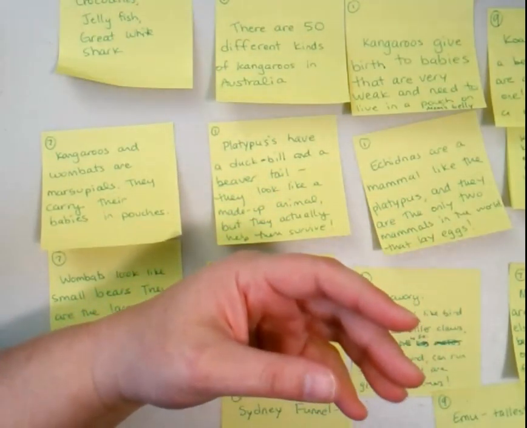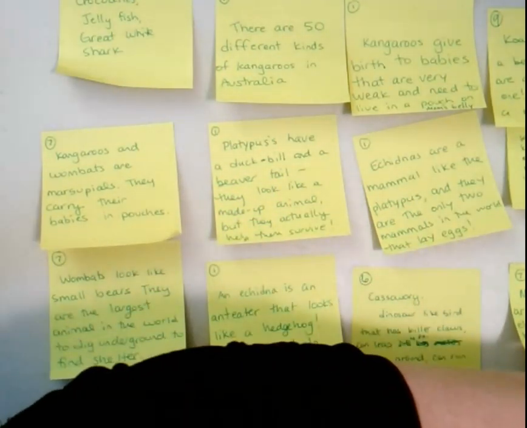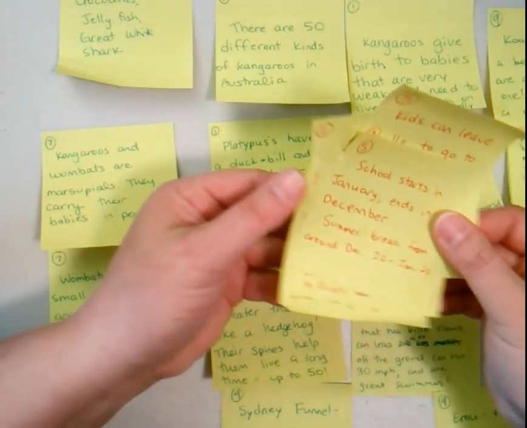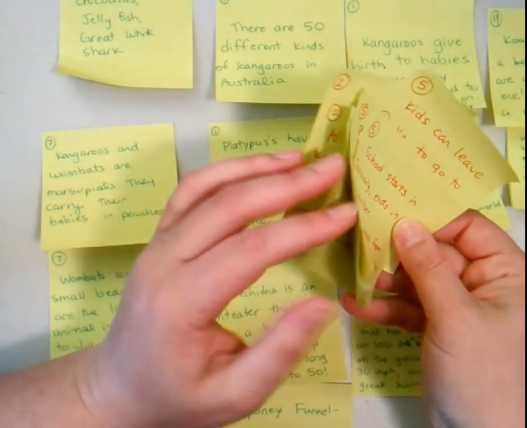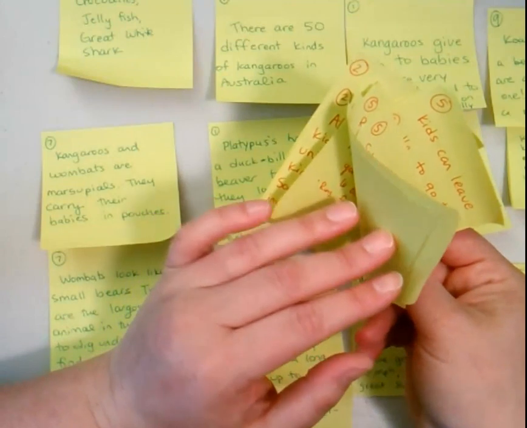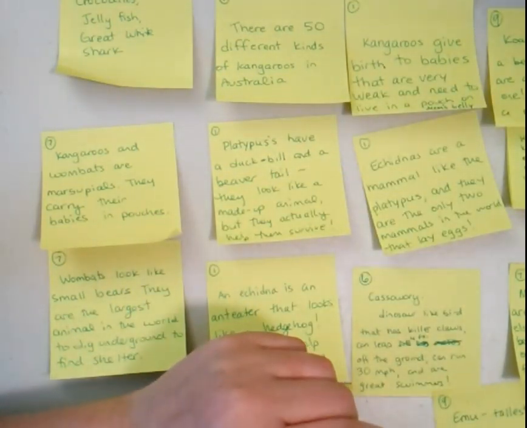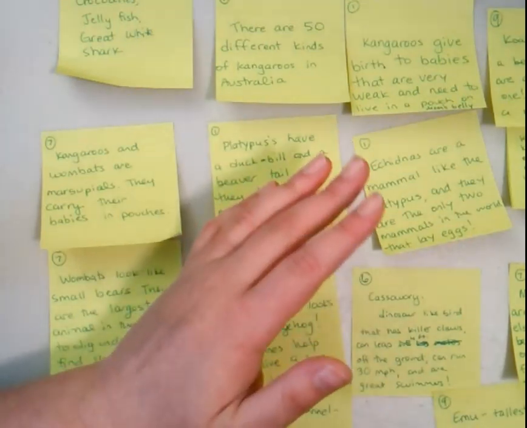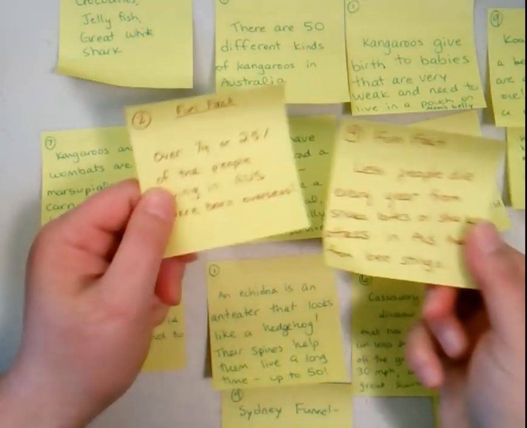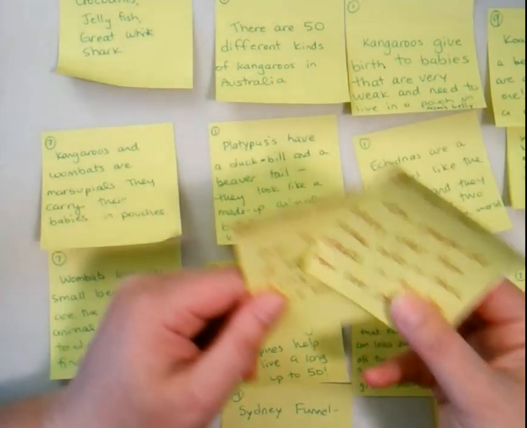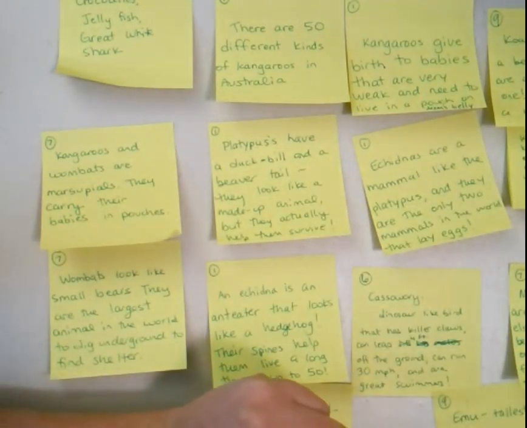And then I have probably another 9 or 10 right here that are all based on the school and what school is like in Australia. And then while I was doing research, I just found 2 things that I thought were kind of interesting. They didn't fit any of my research, but I wrote them on the separate little post-it notes so I could maybe use these later on, maybe in my introduction and conclusion.